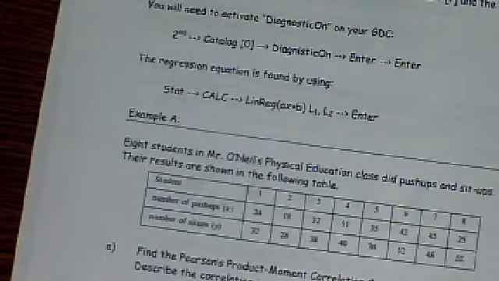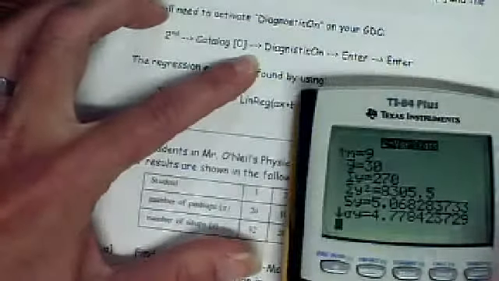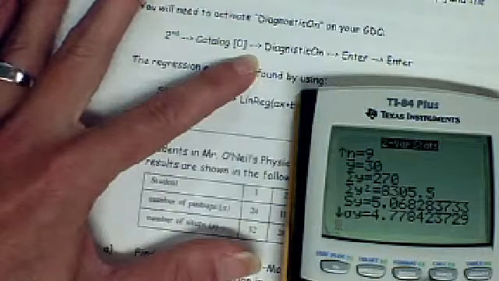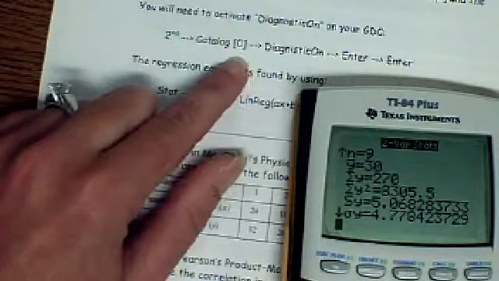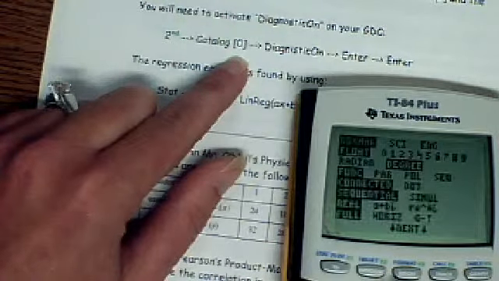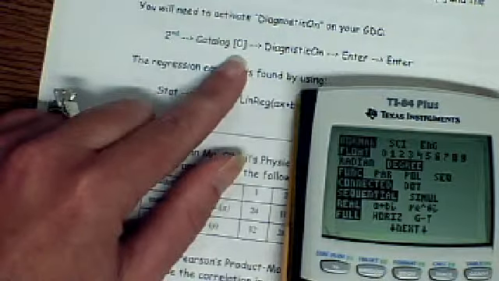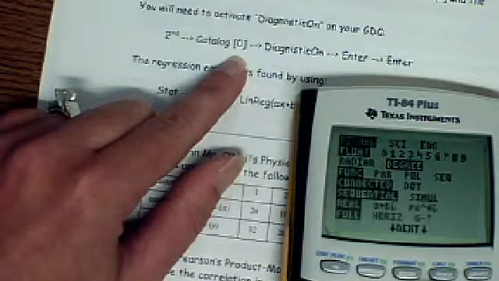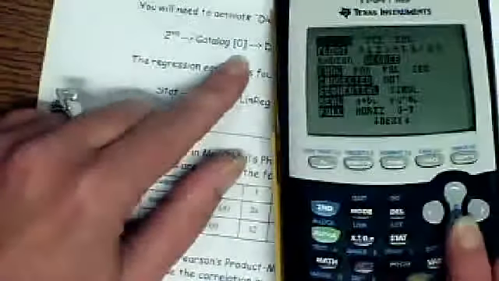So, to make sure our calculator will give us this correlation coefficient, we have to turn our diagnostics on. There's a couple of ways to do it. Here's one way, which is going through the catalog. On our calculators, if you have an 84 plus, you can go all the way down under mode. I'm sorry, I forgot to show you what I pressed. I pressed mode.